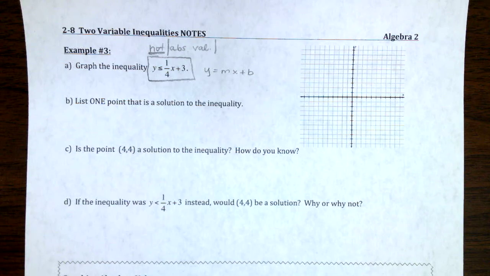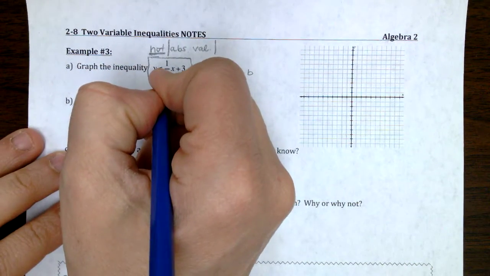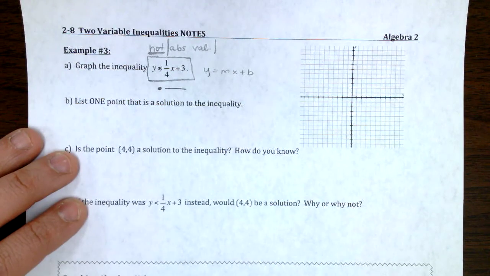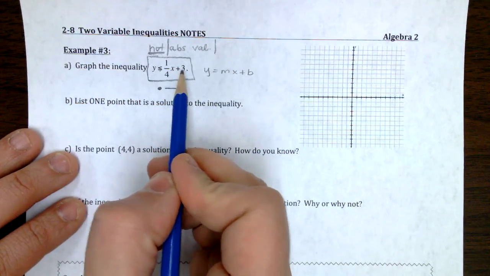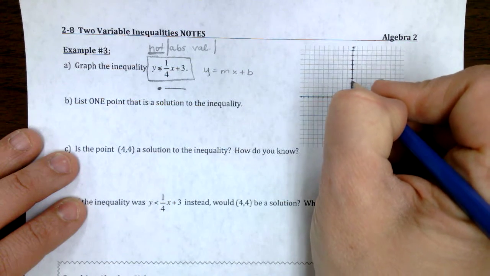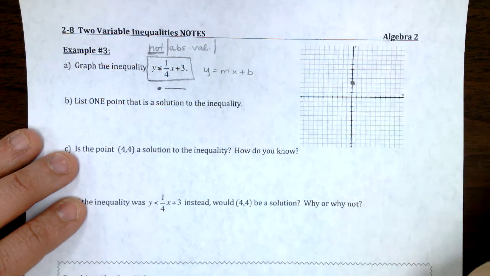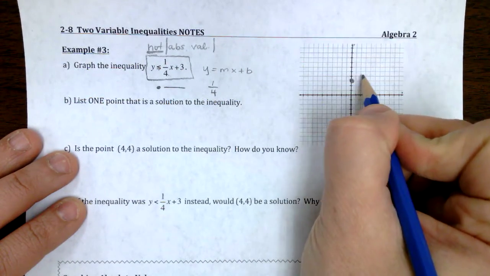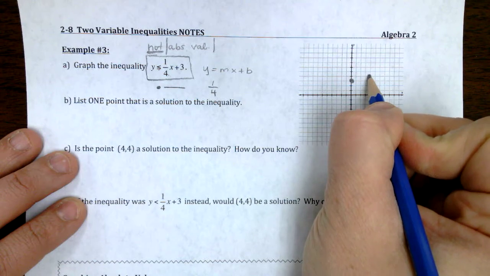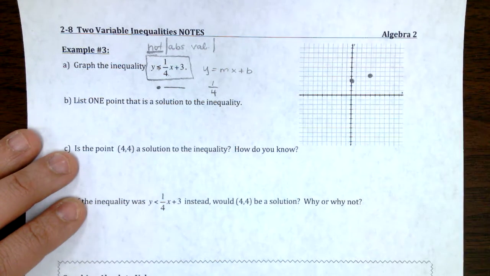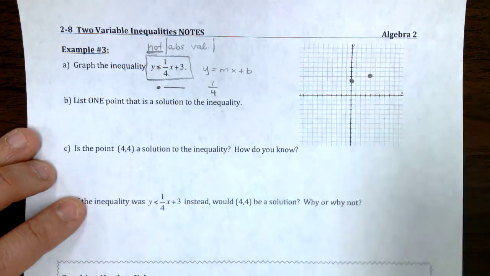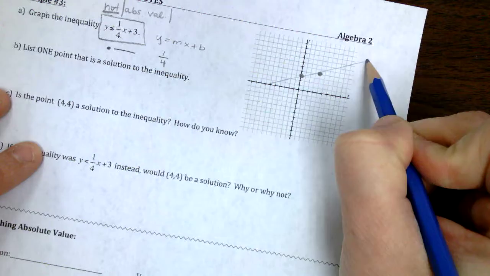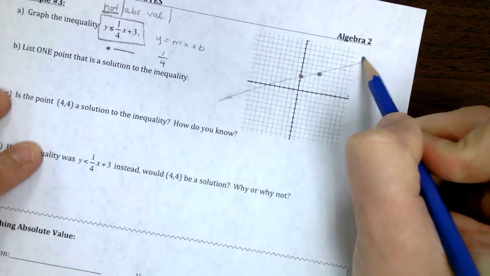So to graph this, I'm going to start by saying, okay, this is less than or equal to, which is a solid dot, solid line. I'm going to start at the y-intercept, which is 3, 1, 2, 3, solid dot. And I'm going to use my slope, which is 1/4, to count up 1 over 4 to find the second point on my line. I then connect using a straight line. You could use a ruler or your ID. I'm going to eyeball it to come all the way through my picture.